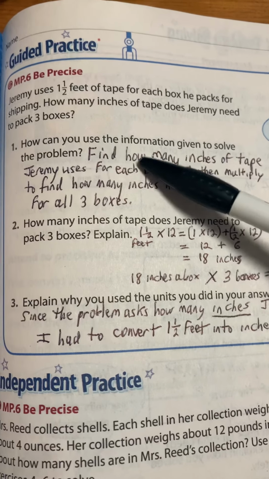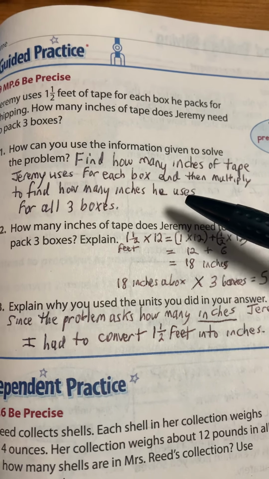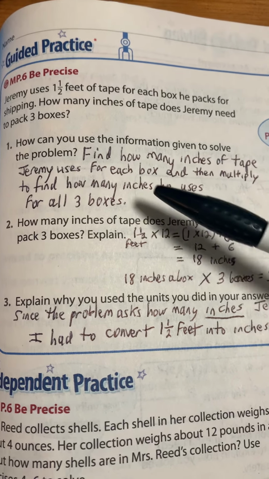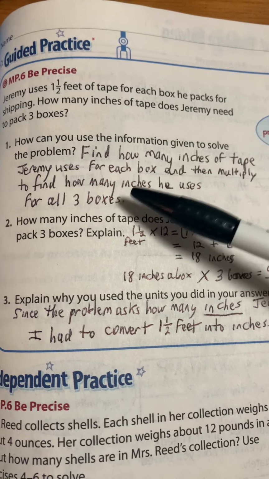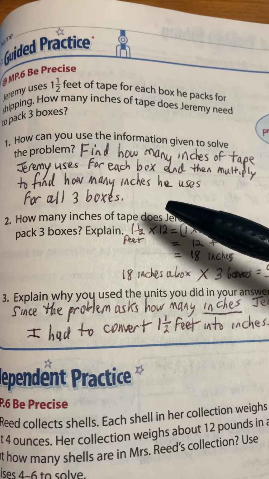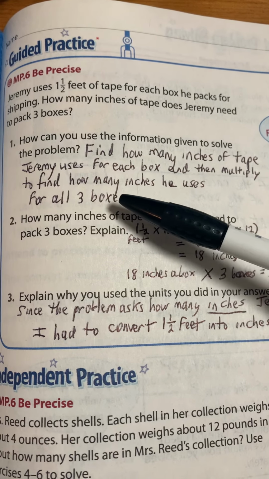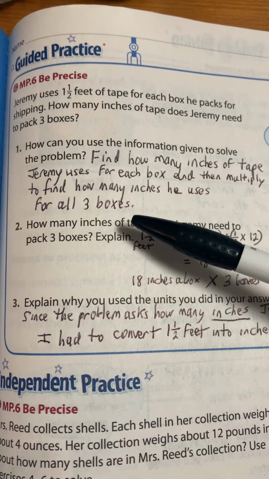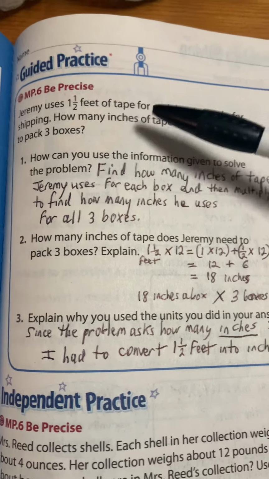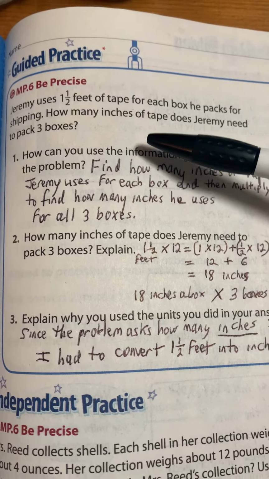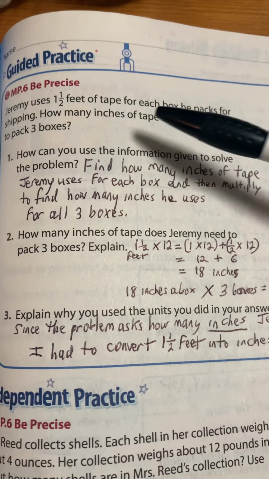How can you use the information given to solve the problem? Well, I need to find out how many inches of tape Jeremy uses for each box. Up here it says he uses 1.5 feet of tape for each box. And then once I get that, I'm going to multiply to find out how many inches he uses for all 3 boxes. This problem would have been easy if it said Jeremy uses 10 inches of tape for each box and he has 3 boxes. That would be 10 times 3. But since this is feet, we have to change it to inches.